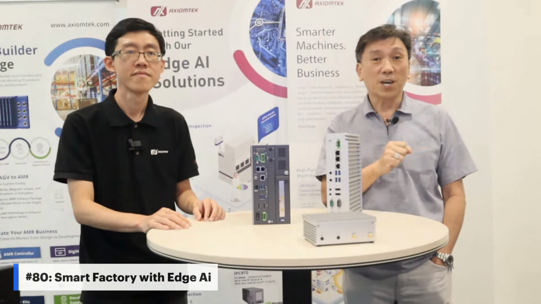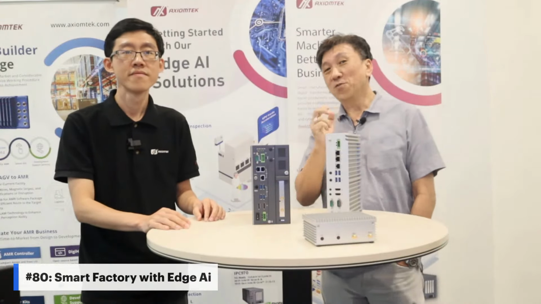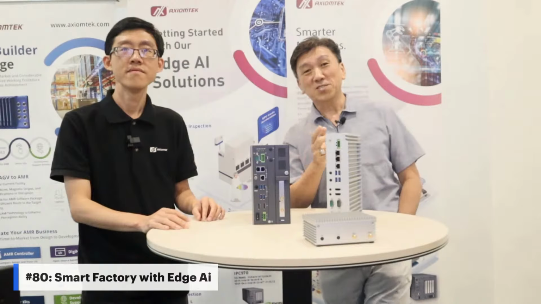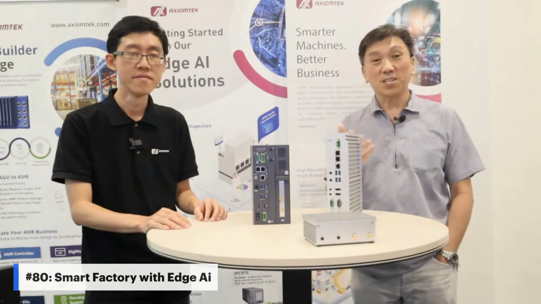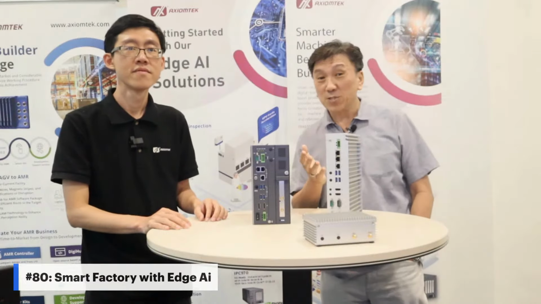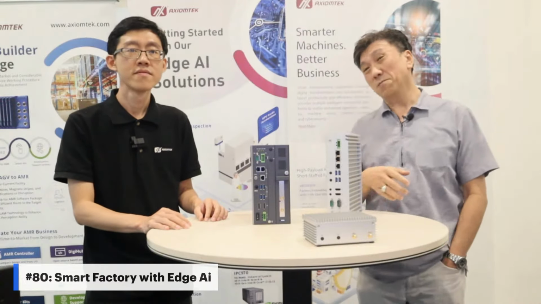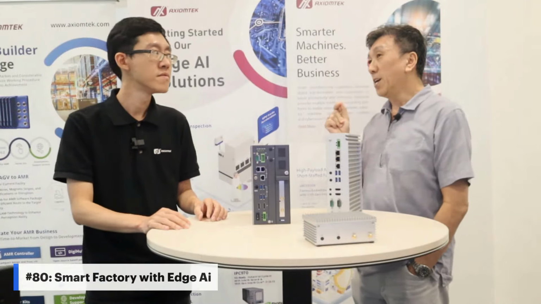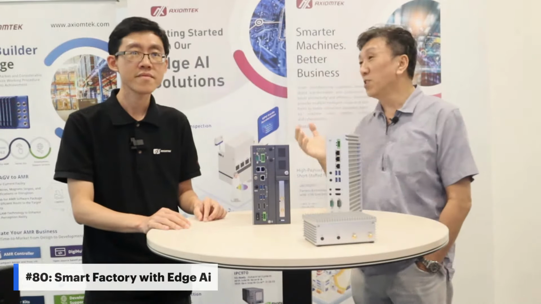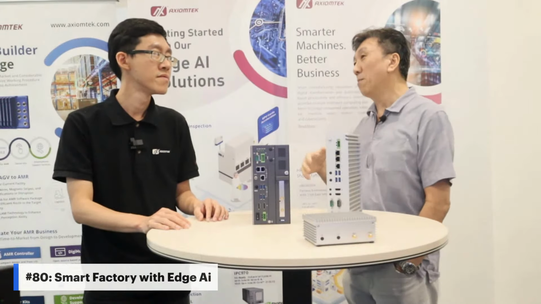Today, our main topic is going to explore more of the Edge AI or AI application in smart manufacturing, smart factory. This part is our core thing that we are driving. And then, Kenneth here has something to share with you in more depth about Agentic AI.